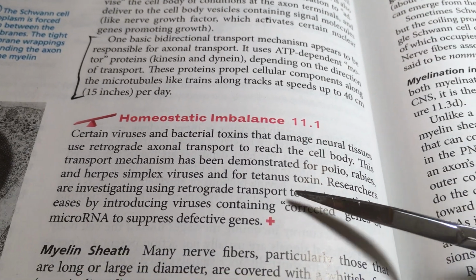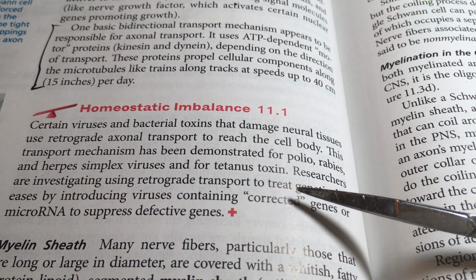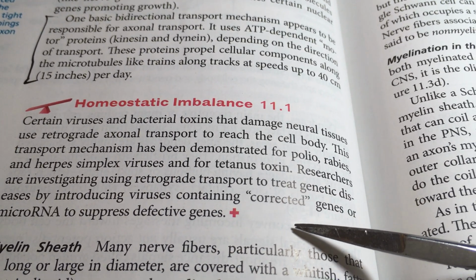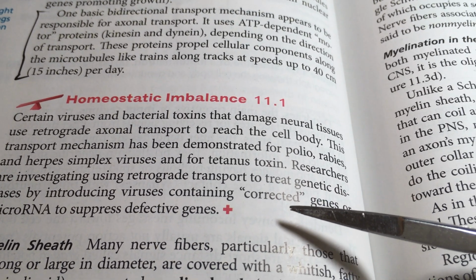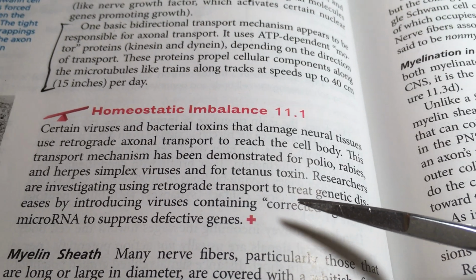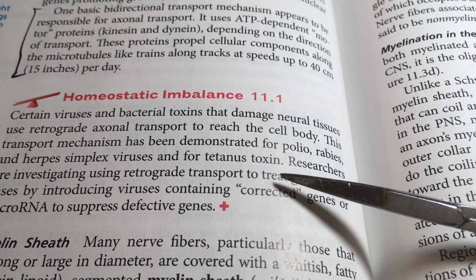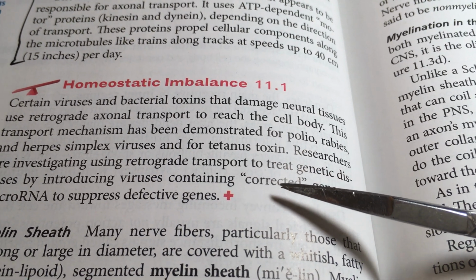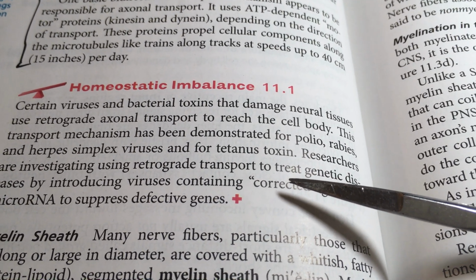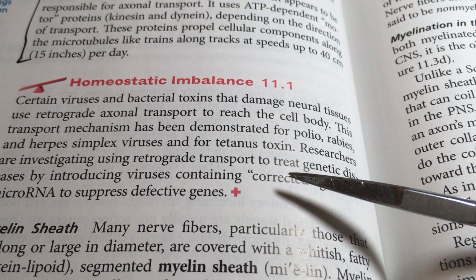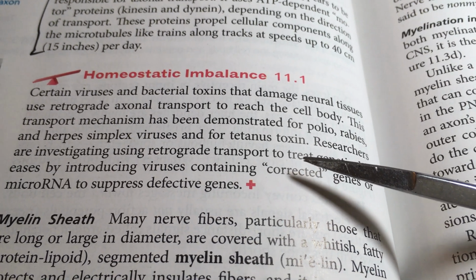And then, of course, there are diseases which utilize those mechanisms, such as polio, tetanus, herpes simplex, and rabies, that kind of thing. These are viruses, so viruses can move around.